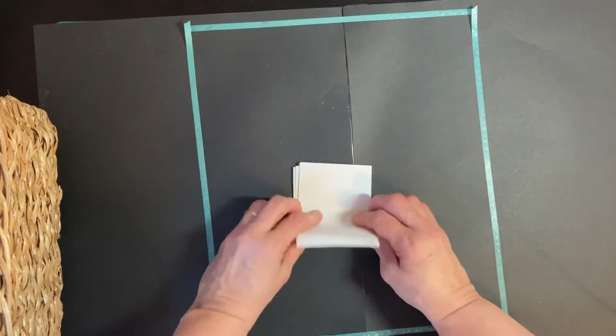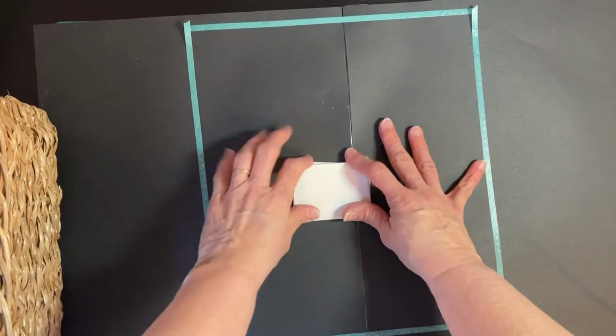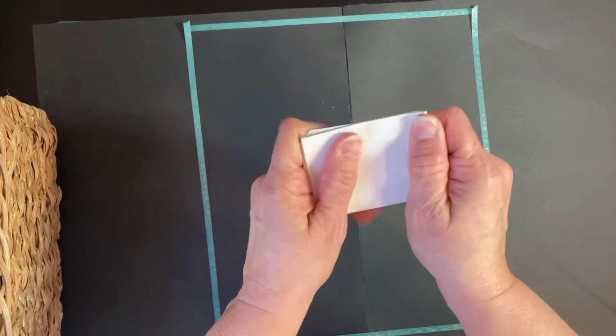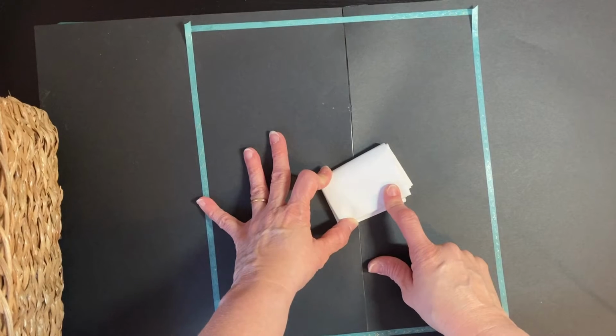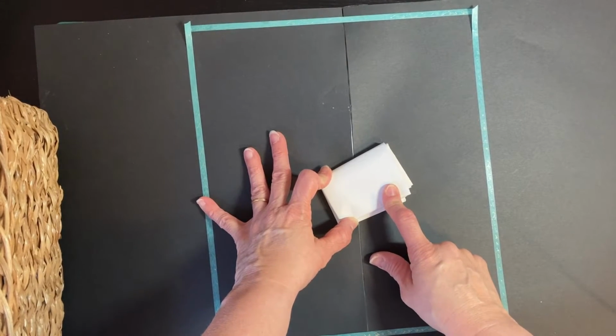Okay, one more time. So you should have a piece that looks like this. Kind of, mine's a little crooked. When you open it, we're going to take each little square and you're going to be making a facial feature on it.